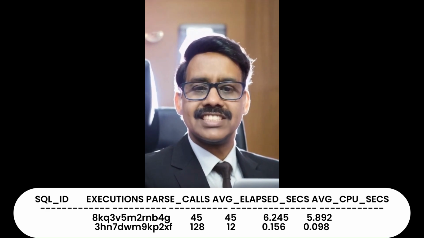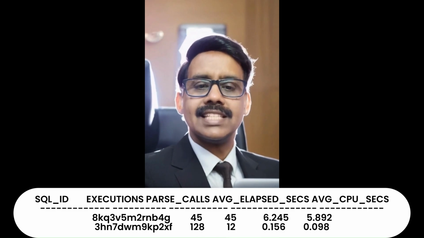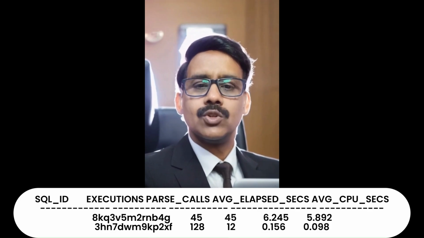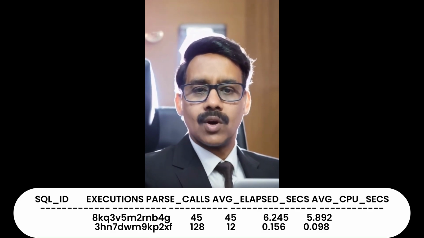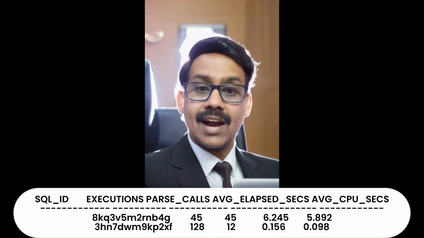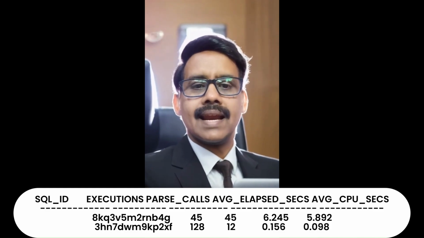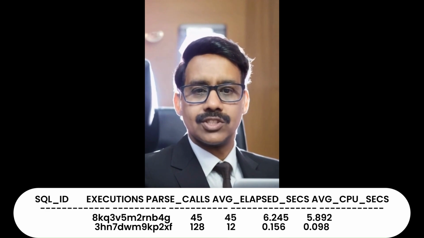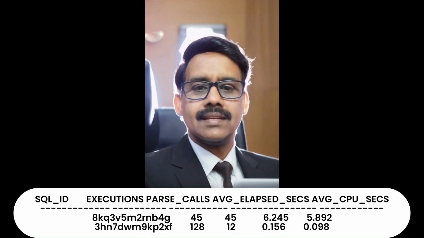Well, if the alternative is a 17-minute execution with bad statistics, absolutely. Now compare that to the second query, SQL ID 3HN7DWM9KP2XF. This one has been executed 128 times, but only 12 parse calls. That's cursor sharing in action. The query gets parsed once, cached, and reused. Average elapsed time? Just 0.156 seconds. That's 156 milliseconds. Average CPU? 98 milliseconds. This query is flying because it's not constantly reparsing.